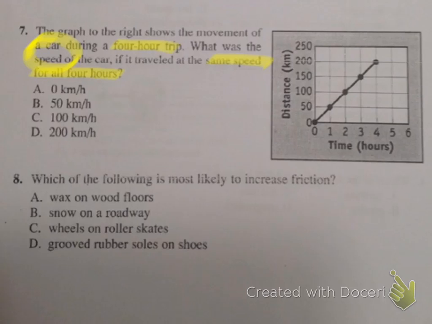Answer choices are A, 0 kilometers per hour, B, 50 kilometers per hour, C, 100 kilometers per hour, or D, 200 kilometers per hour. Again, you need to use the line graph to the right.